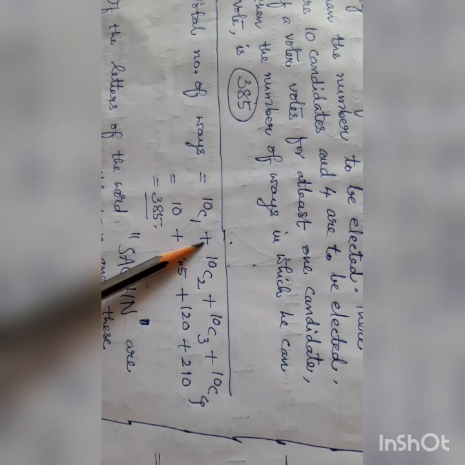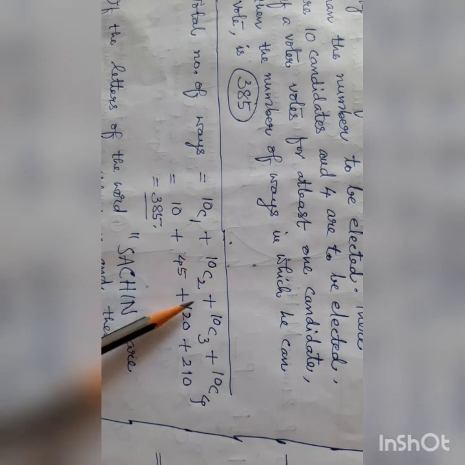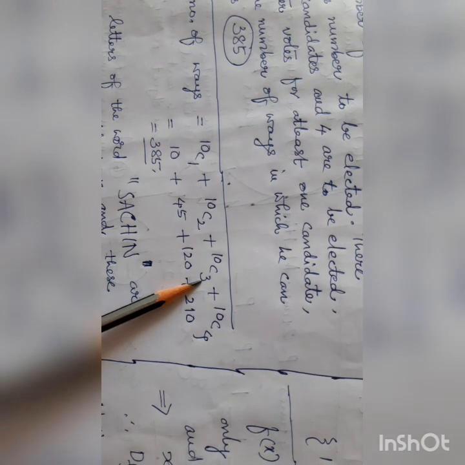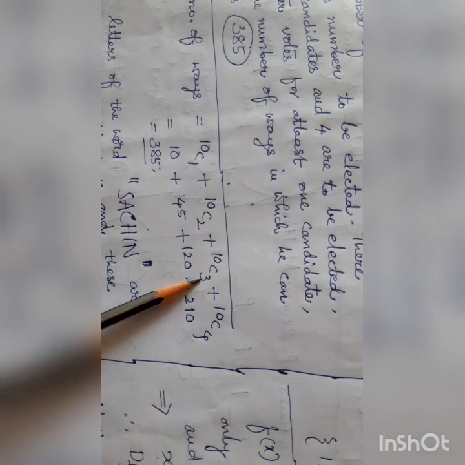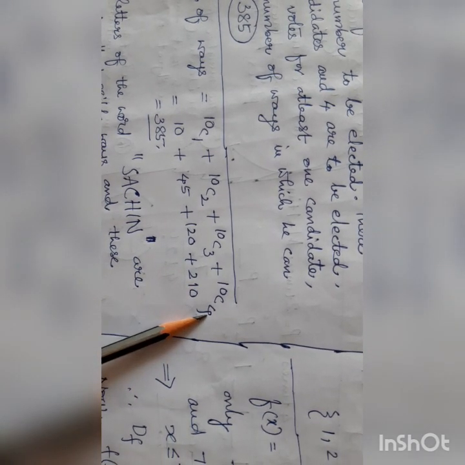Or else, plus, 2 people out of 10. Or else 3 people. Or else 4 people out of 10. Up to 4 only, because only 4 are to be selected.